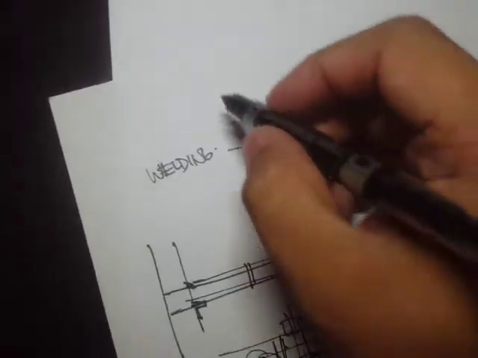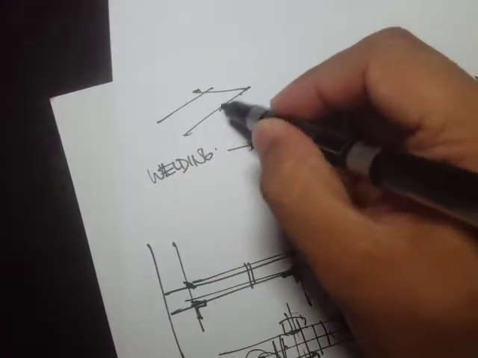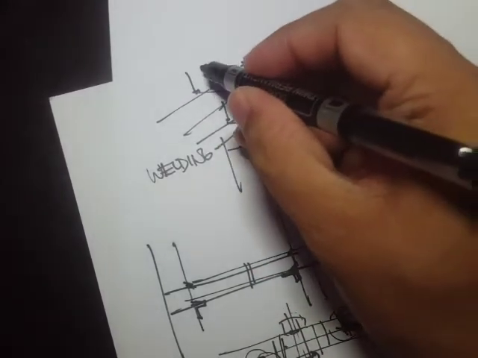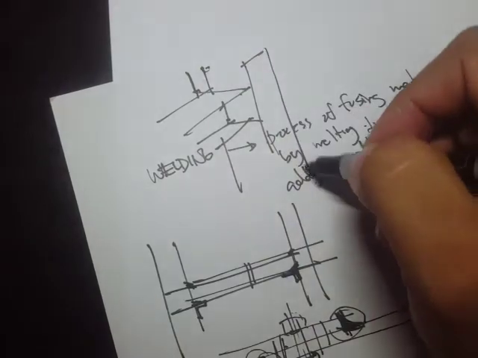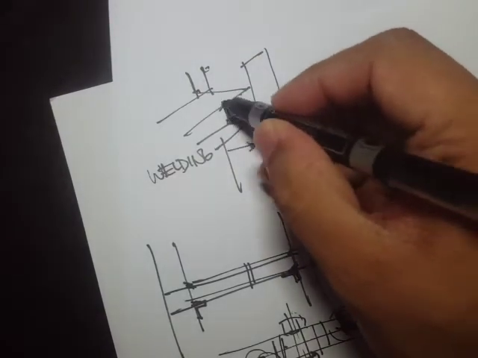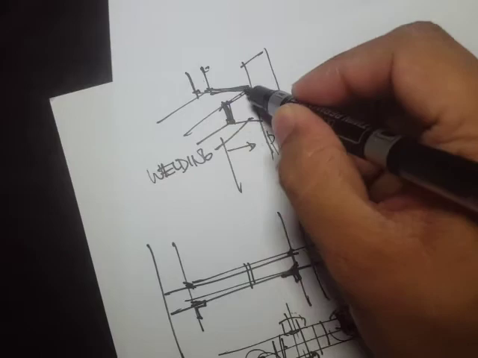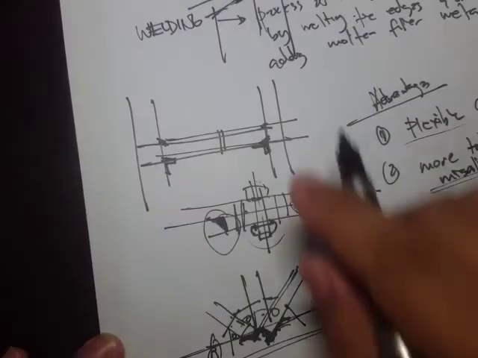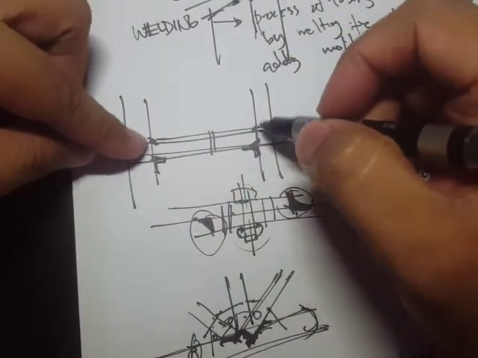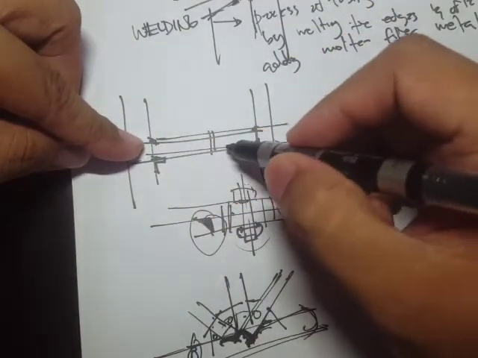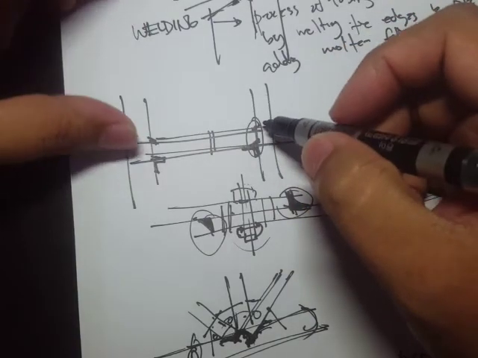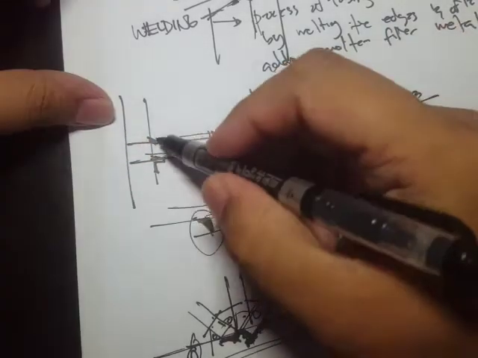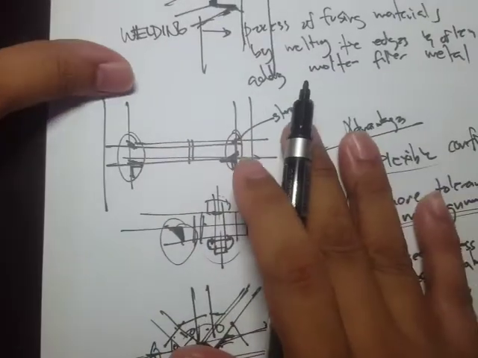So meaning that if this is our beam, it has to be welded here, and welded here, and every joint is the same. Once it is welded and this beam is already restrained, it's actually inducing stresses here, as well as here, because there's a temperature change.